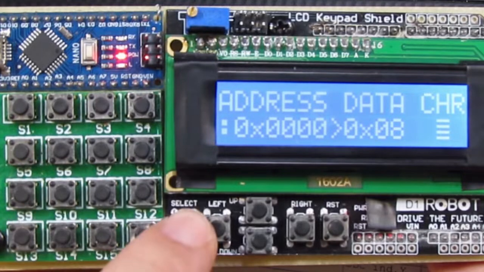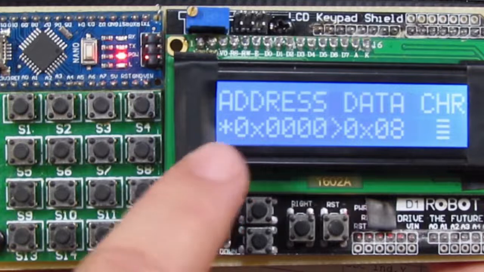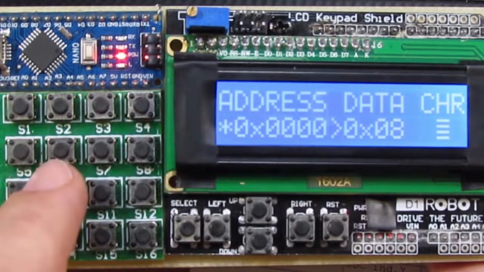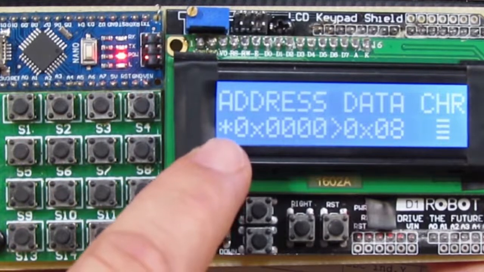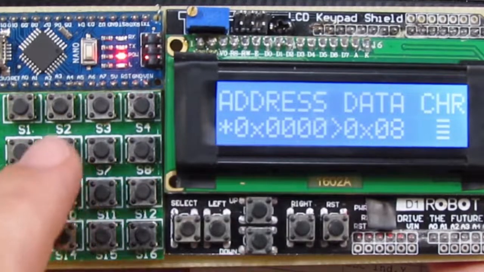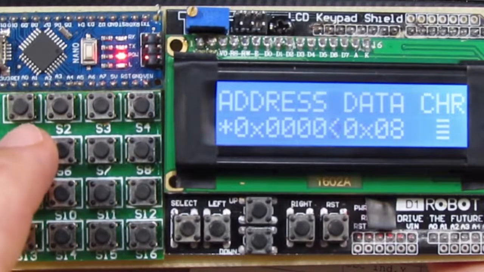However, if we press the select button, you see the mode has changed to the so-called command mode. So far we were within, let's call it, digit mode, but now it's the command mode. This star actually tells us about this. And here we have some applications. We can also switch now the memory and the data like this.